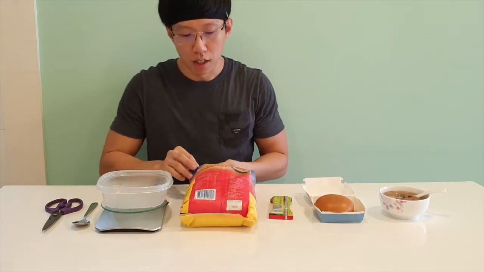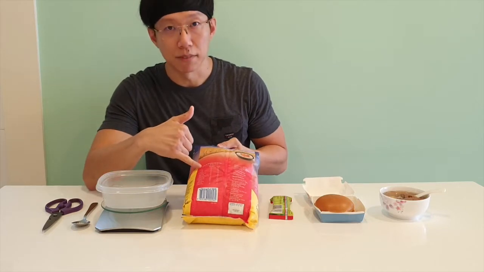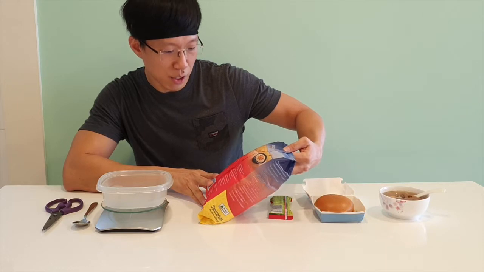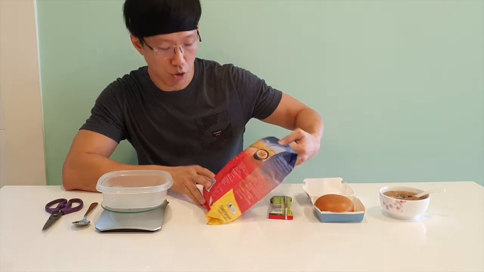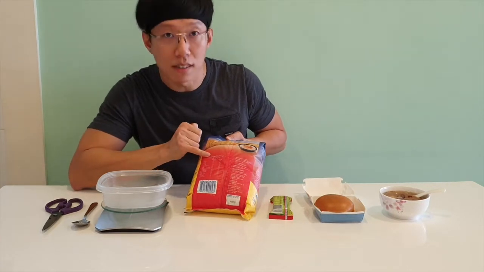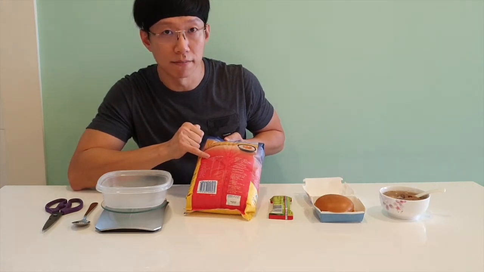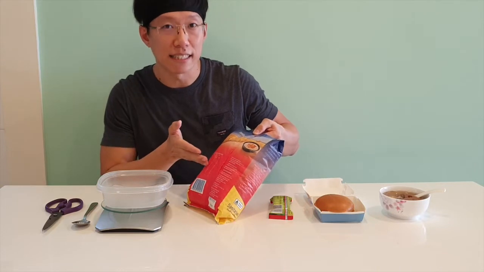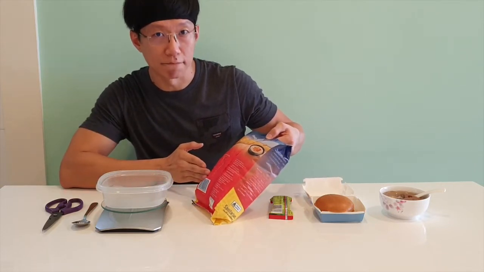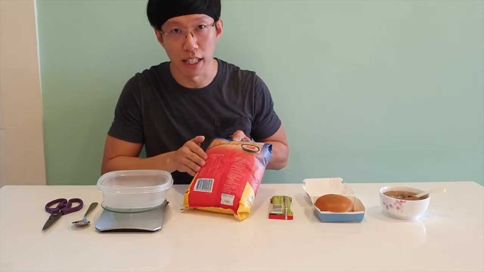So it will list here per serving. For example, in this bag of oats, you can see that it is about 30 grams per serving. So the nutrition facts over here are based on this recommended serving. If you take 60 grams instead of 30 grams of oats, you double the amount of carbohydrate content. So this is how you read the nutrition label.